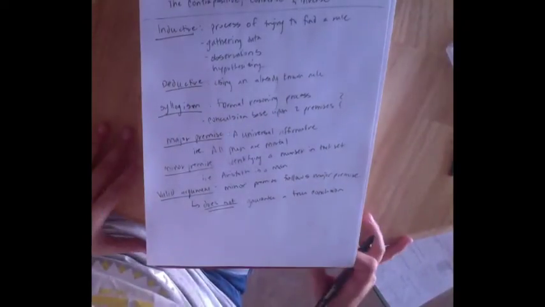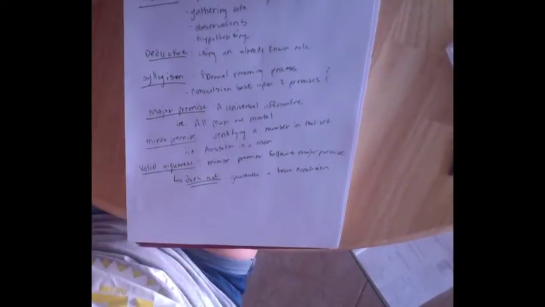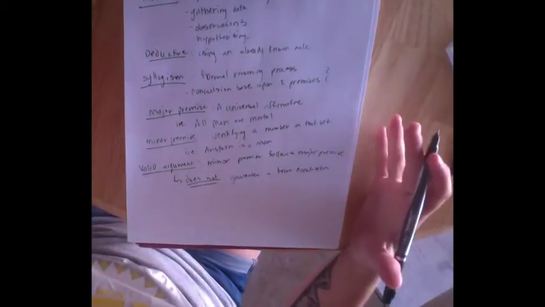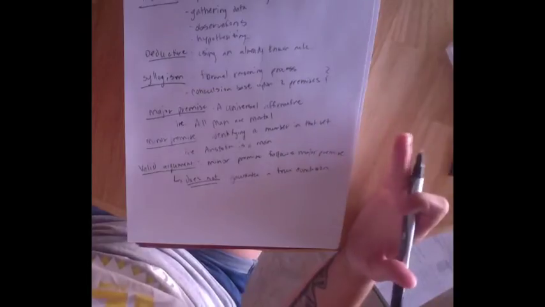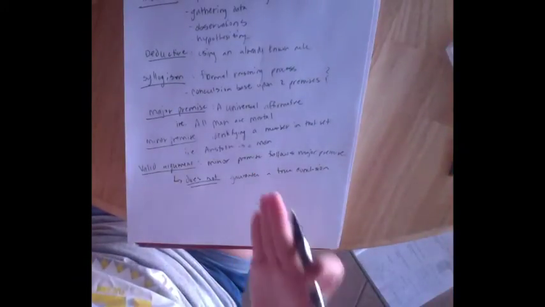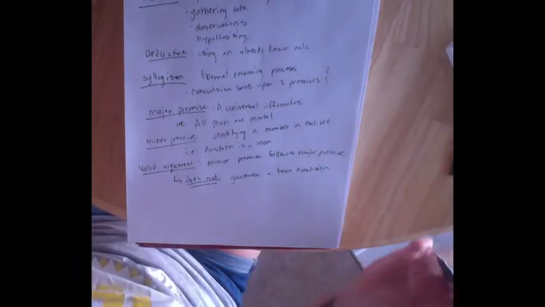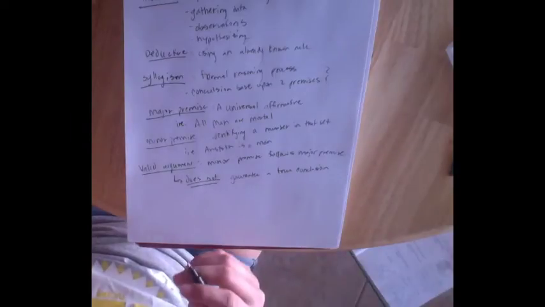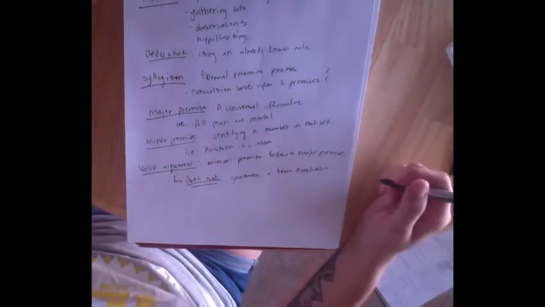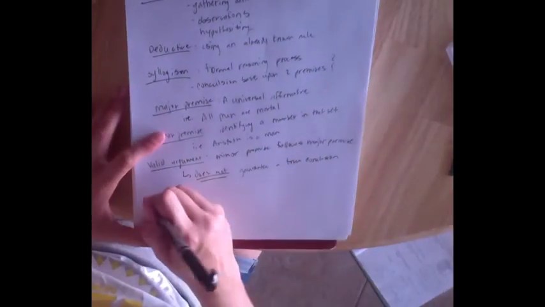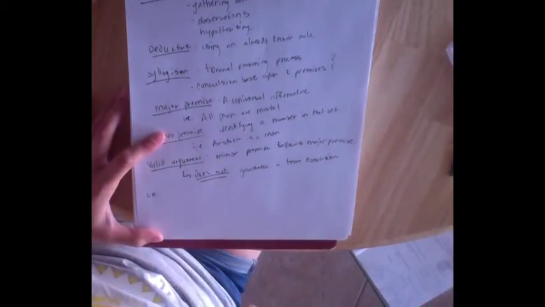So, this could mean I give you some falsity as my major premise, but I could still have a valid argument because my minor premise follows my major premise even though it's following a falsity. Okay? Now, let's look at this example.